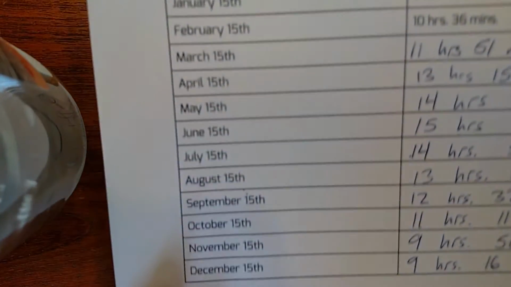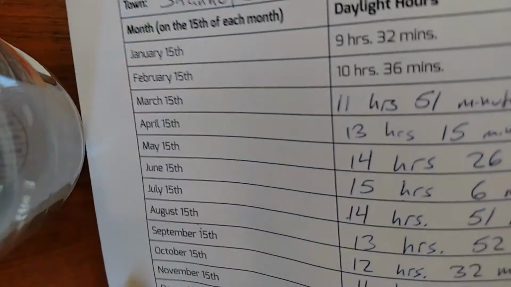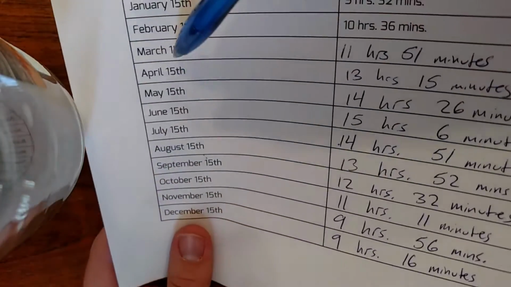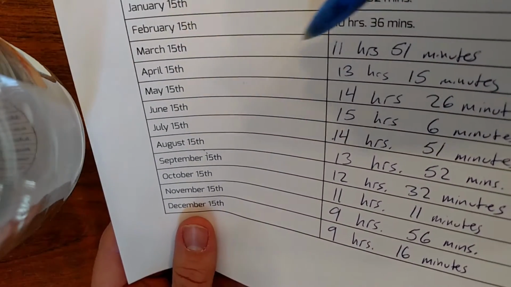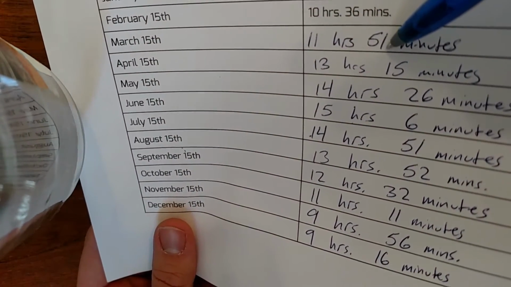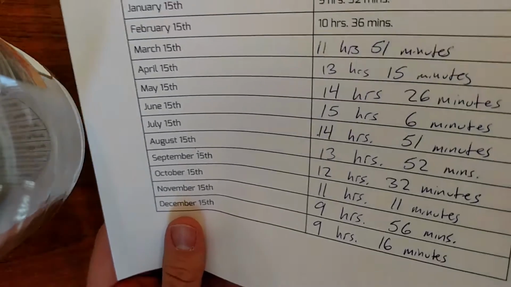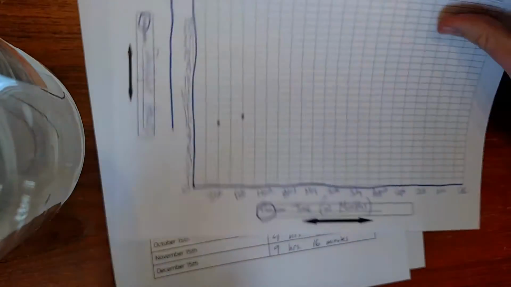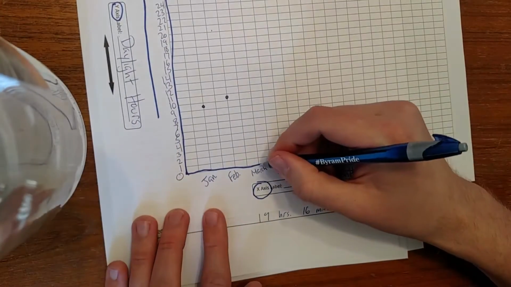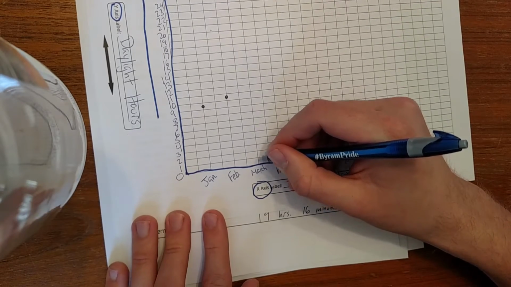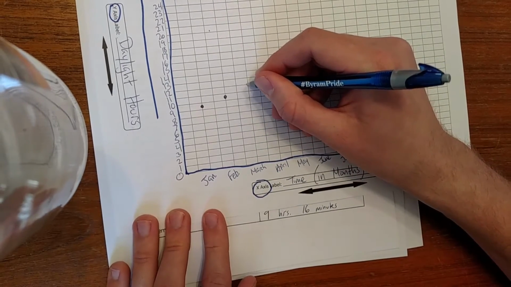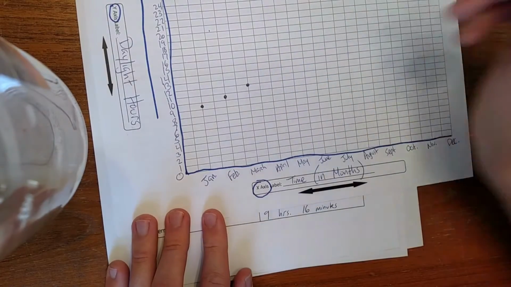All right. Next, we're going to look at March 15th. So in March, and I'm looking right here, there's March. There are 11 hours and 51 minutes of daylight. So just about 12 hours of daylight in March. So we're going to find March. We're going to go up. We're going to put a dot right about at 12. All right.